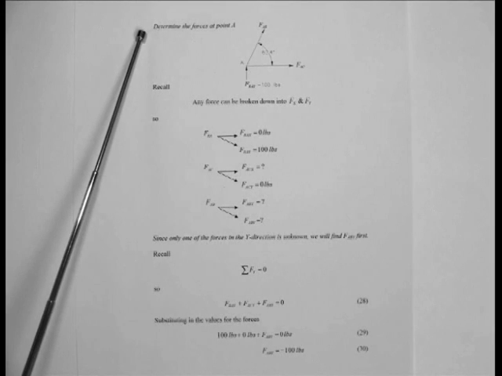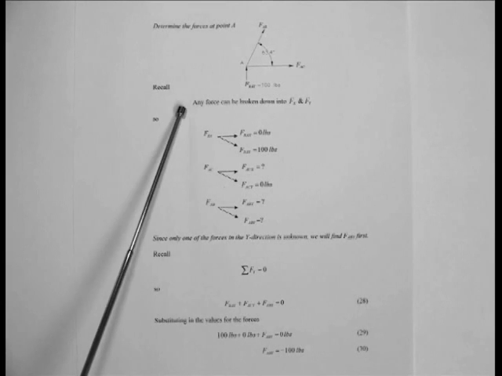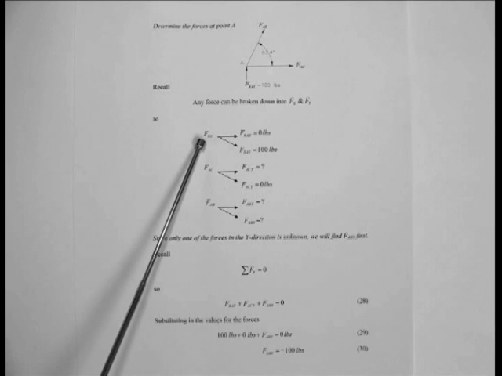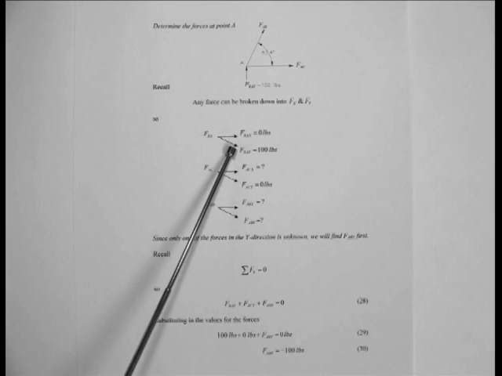Next, we will determine the forces at point A. Recalling again that any force can be broken down into the sum of the forces in the x direction and the sum of the forces in the y direction. Thus, the reactive force at point A can be broken down to a force in the x direction of 0 pounds and a force in the y direction of 100 pounds.